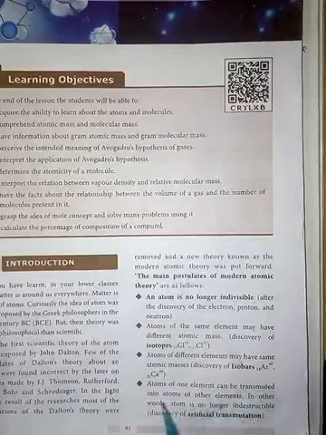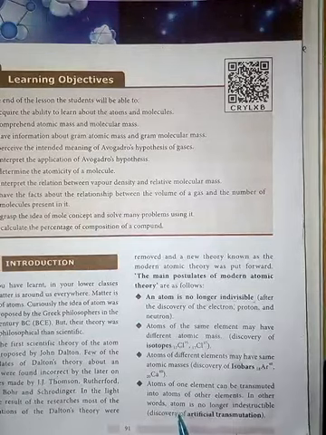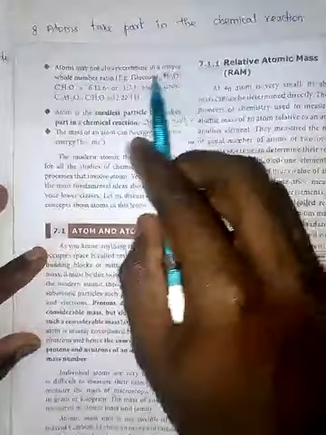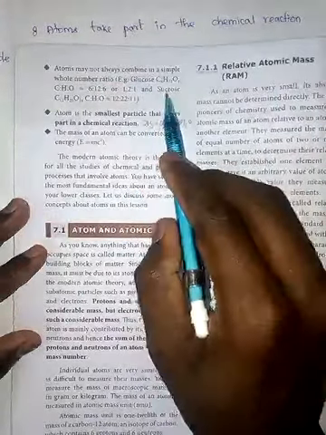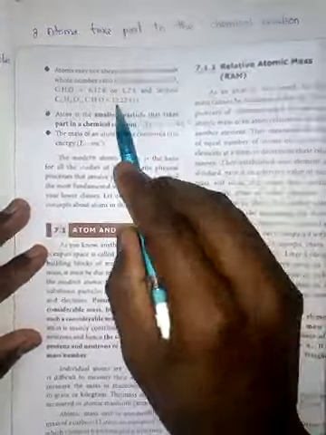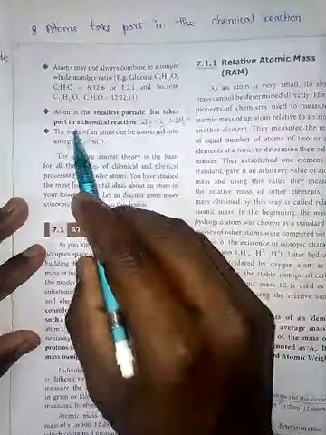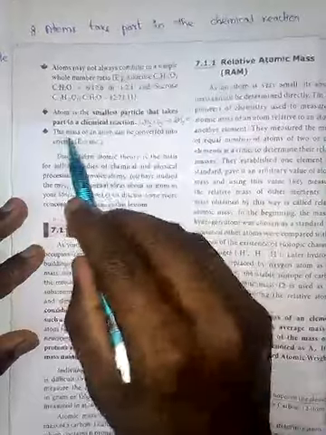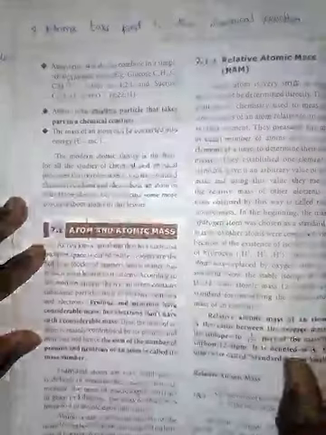Atom of one element can be transmuted into atom of other elements. This process is called artificial transmutation. That means atom is no longer indestructible. Atoms may not always combine in simple whole number ratio. The ratio in glucose is 1:2:1, whereas in sucrose it is 12:22:11. It's not a simple ratio. Atom is the smallest particle that takes part in chemical reaction. The mass of an atom can be converted into energy. E is equal to mc squared.